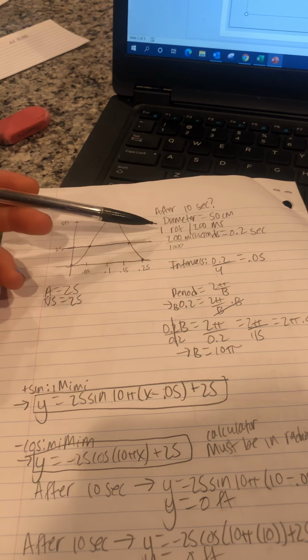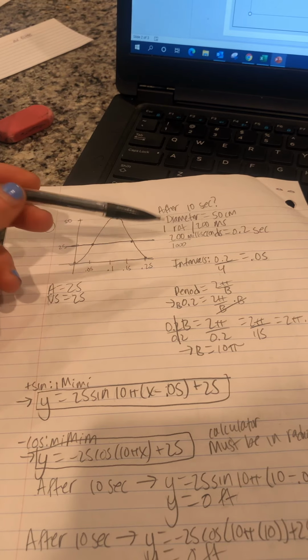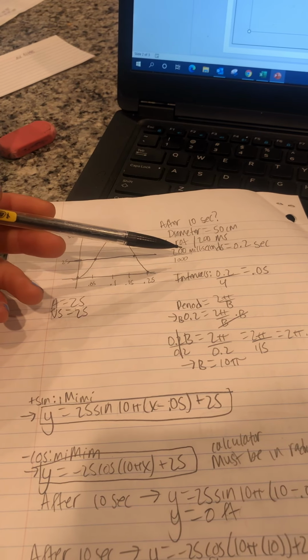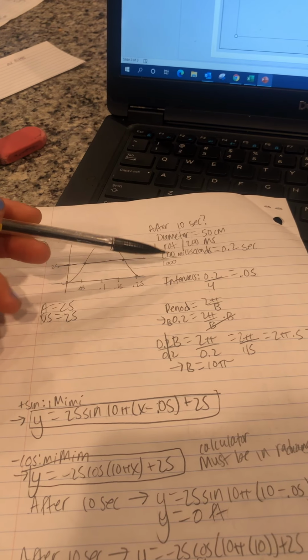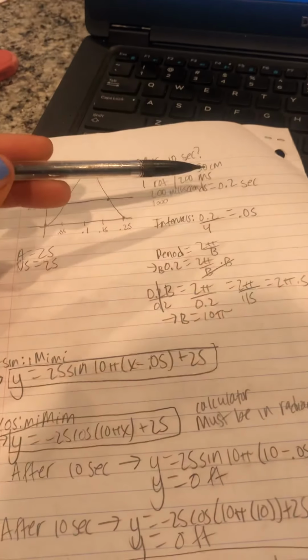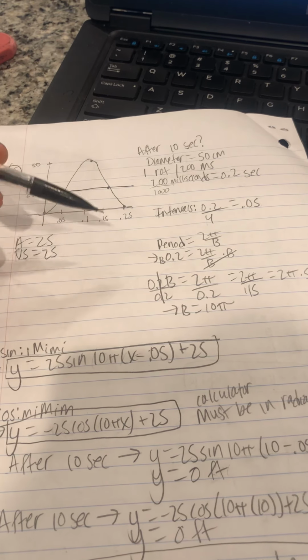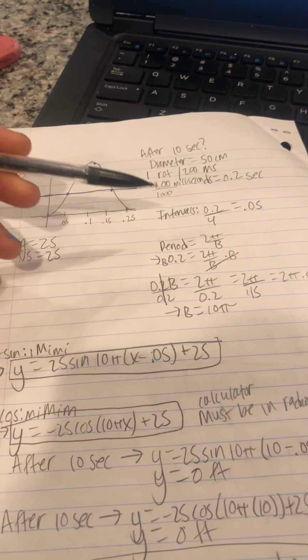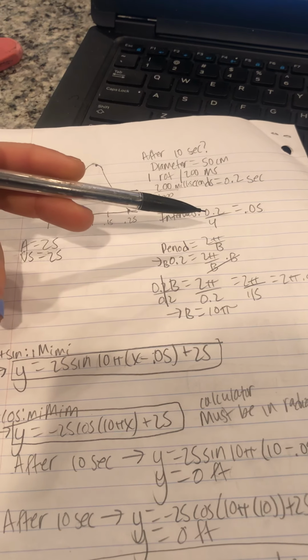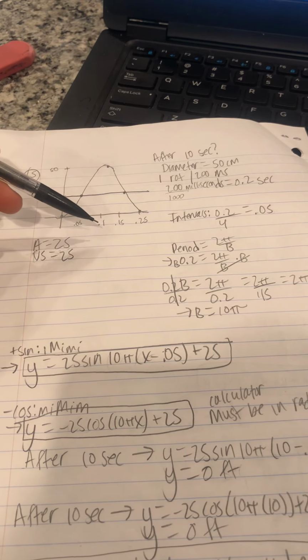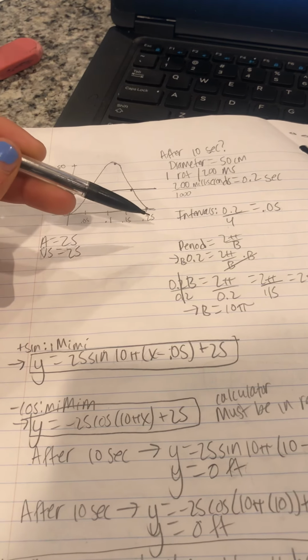So then we have one rotation is every 200 milliseconds. So let's make that 200 milliseconds into seconds. You divide by 1,000, so I get 0.2 seconds. So I want to break this up into 4 intervals. So I divide 0.2 by 4, which gives me 0.05. So I'm going to go by 0.05 for every interval here.